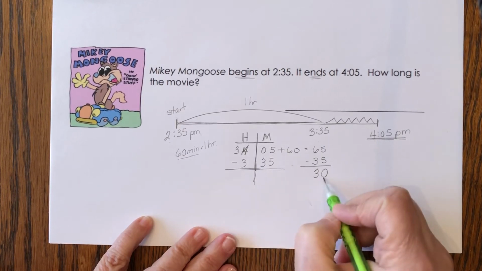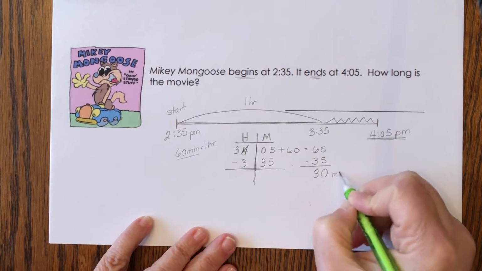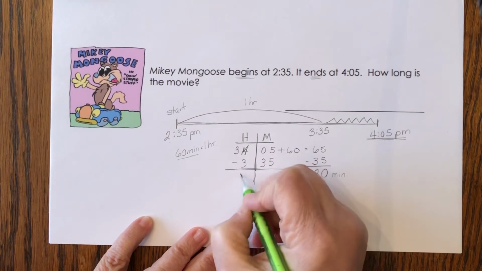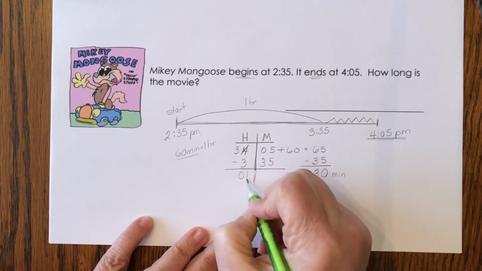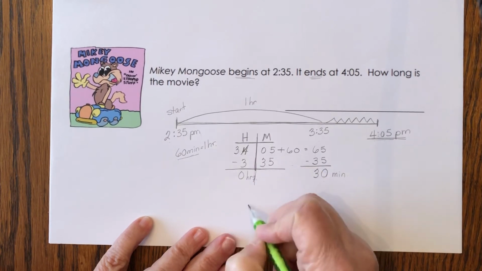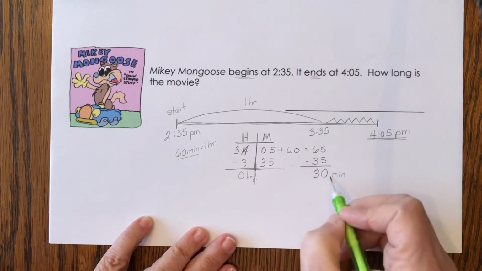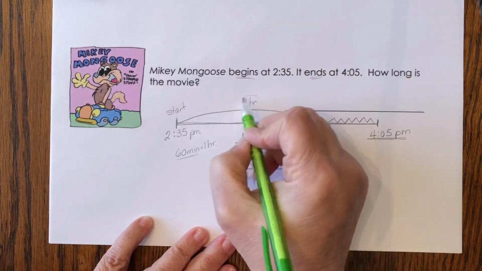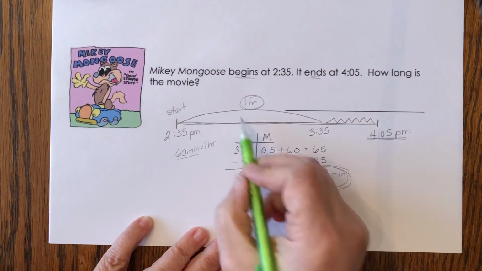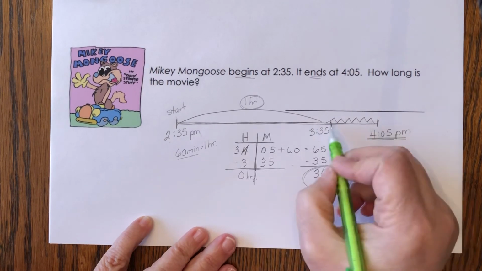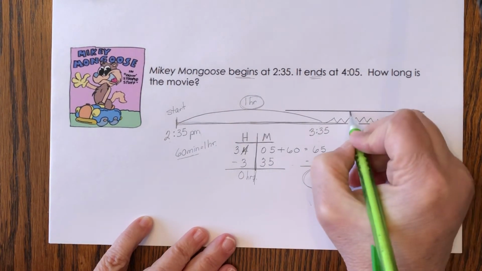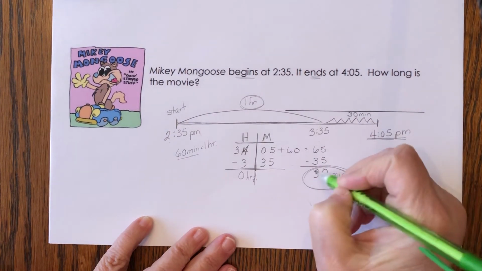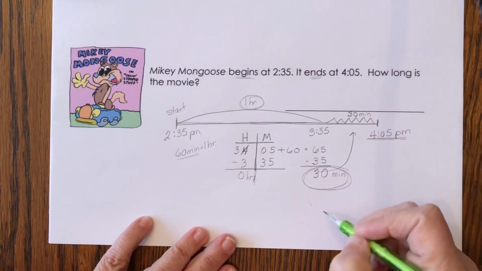This is 30 minutes, okay? 3 minus 3 is 0. This is 0 hours, all right? So here I have 30 minutes. Here I have a 1 hour jump. This is an hour jump. This jump right here is 30 minutes. That's what I calculated here, that 30 minutes.